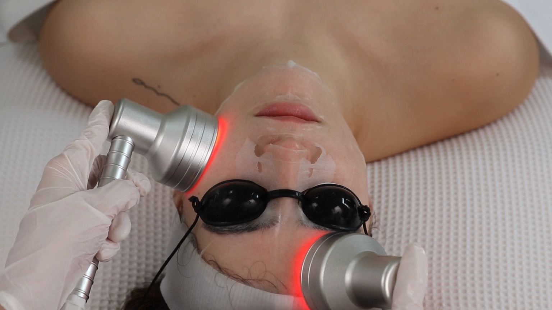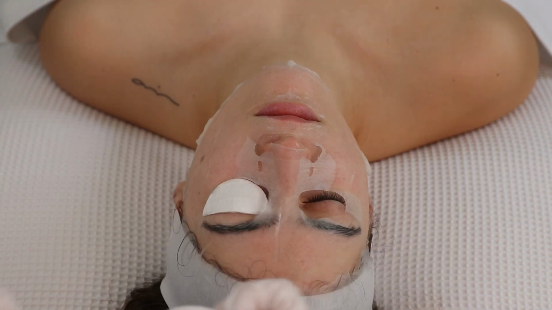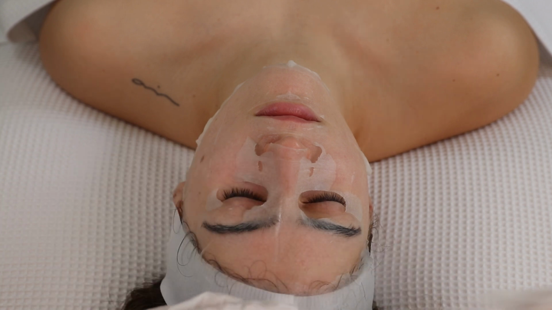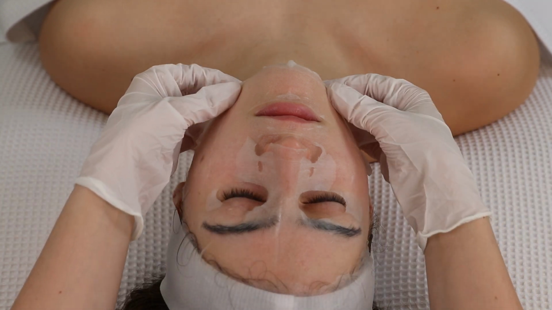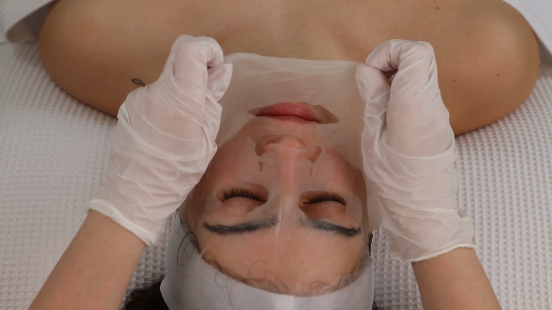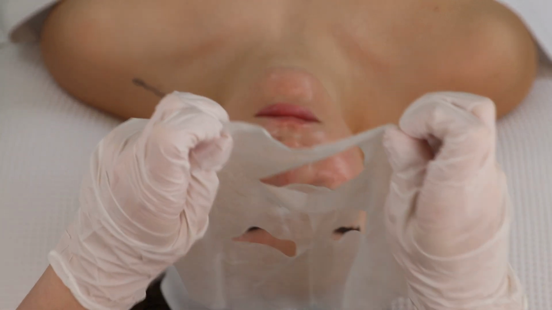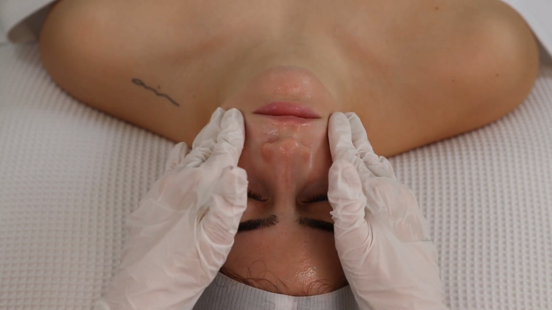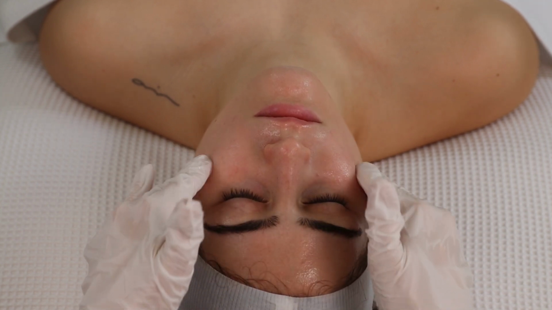Carry out the LED therapy for 5 minutes, and when you are done, gently remove the goggles, cotton pads and sheet mask off the client's face. Using your fingertips, massage any extra solution left on the surface of the skin.